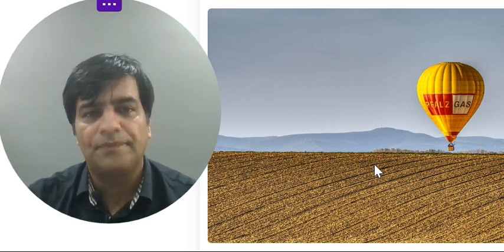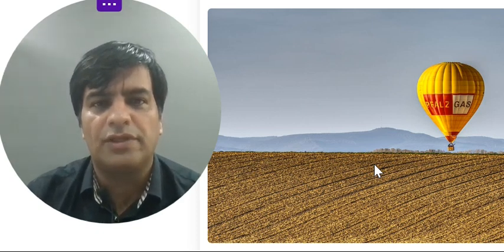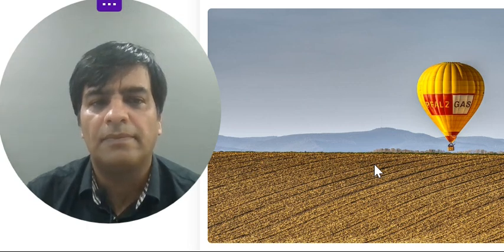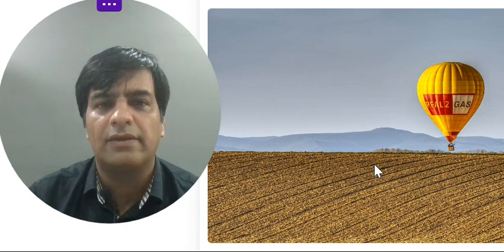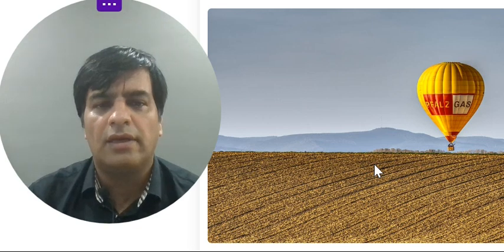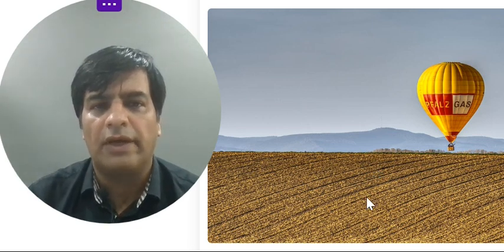Now let's start. The given picture shows a beautiful yellow gas balloon on the brown ground, which looks quite dry, as if there's been no rain for many months, or somebody has harvested plants from the ground.